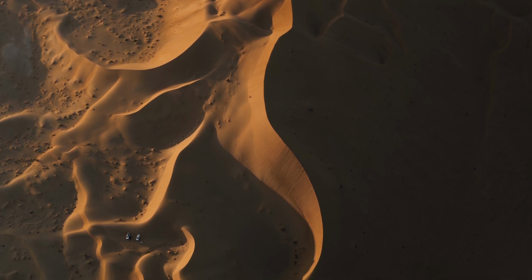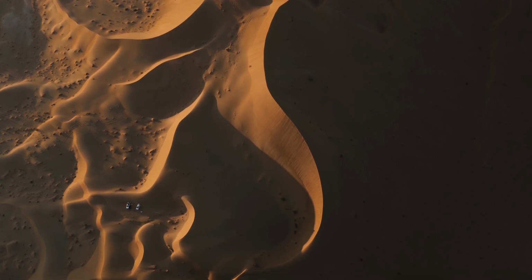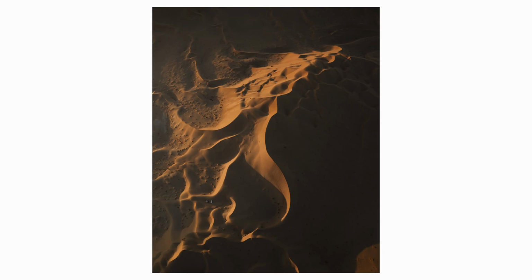I guess a similar concept to the first, but I wanted to try and incorporate a subject into these shots, which is why I used the cars, and I think they really show an incredible sense of scale here. So that was the first one I captured of the cars.